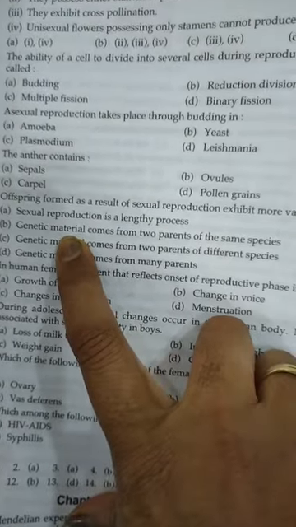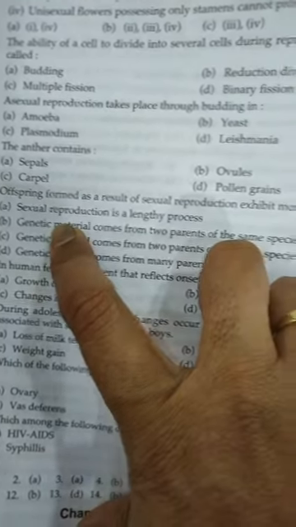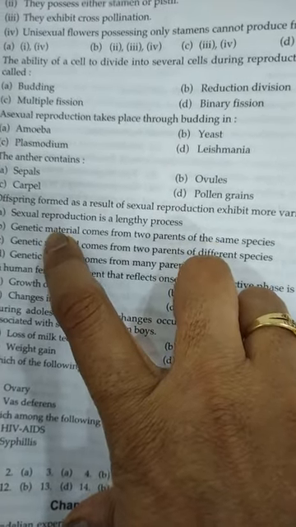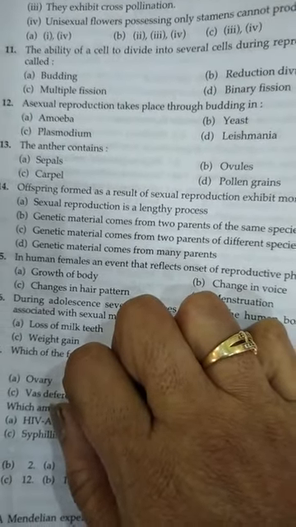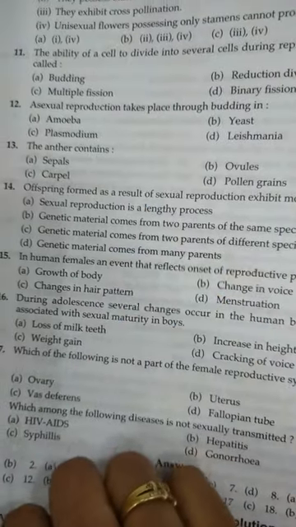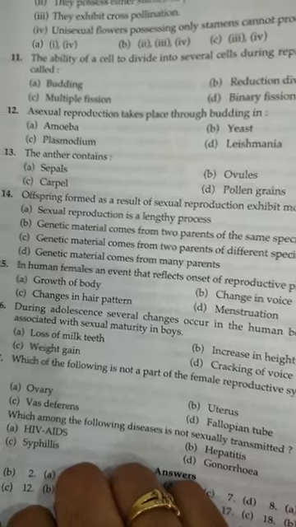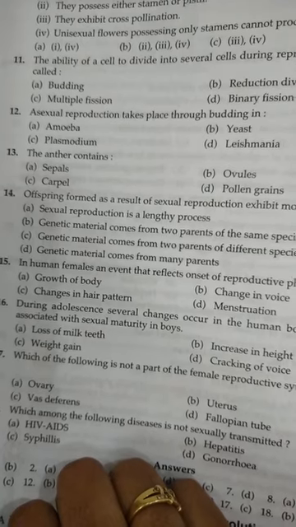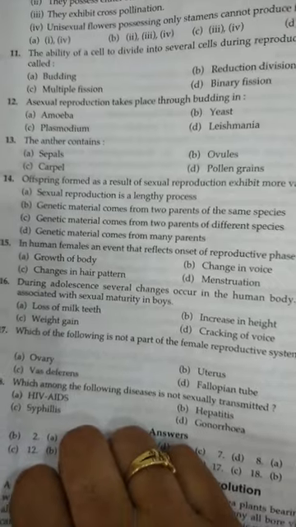The ability of cell to divide into several cells during reproduction in plasmodium is called A, budding, B, reduction division, C, multiple fission, or D, binary fission. Now twelfth, asexual reproduction takes place through budding in A, amoeba, B, yeast, C, plasmodium, and D, leishmania. Thirteenth, the anther contains A, sepals, B, ovules, C, carpel, and D, pollen grains.